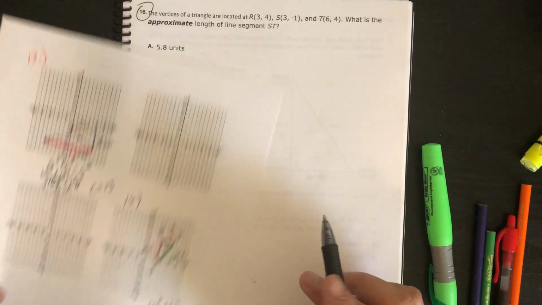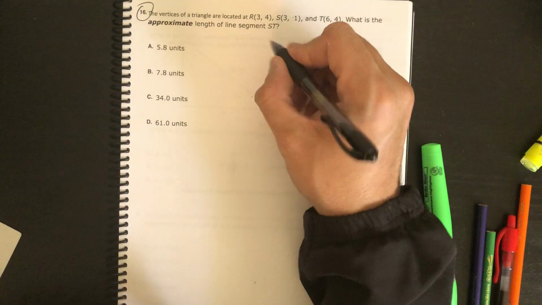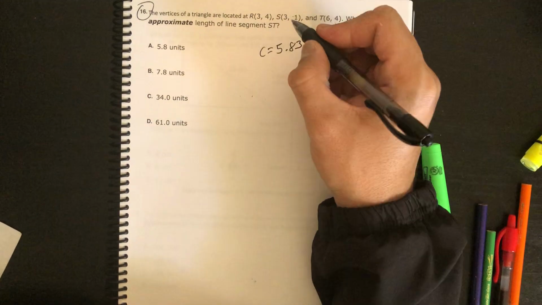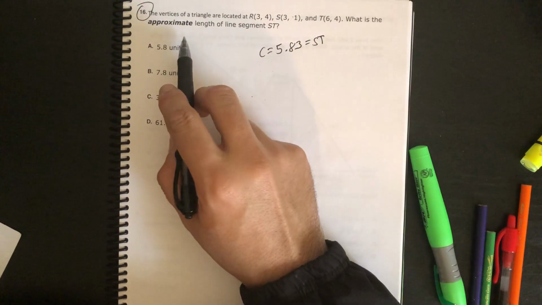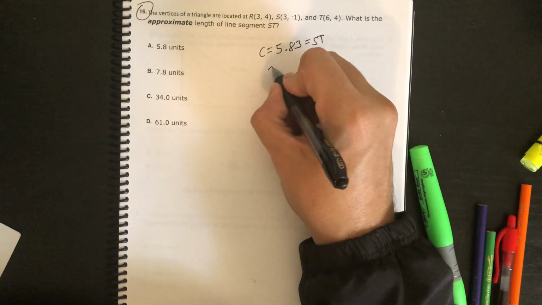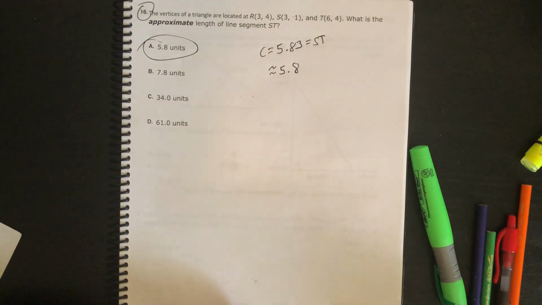Now let's go back to the answer choices and see which one matches ours. So we said that the letter C equals 5.83, and that will be ST. Okay, so the approximate length of line segment ST will be roughly 5.8, which is answer choice A.